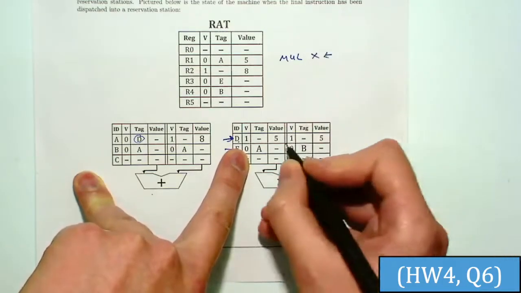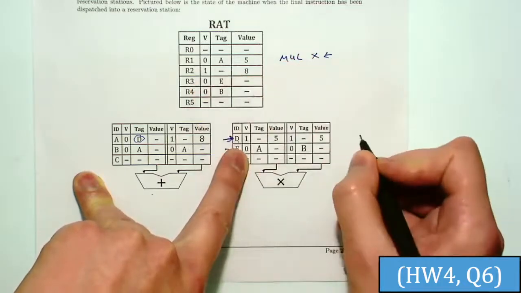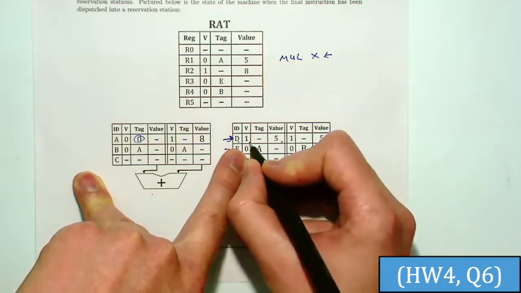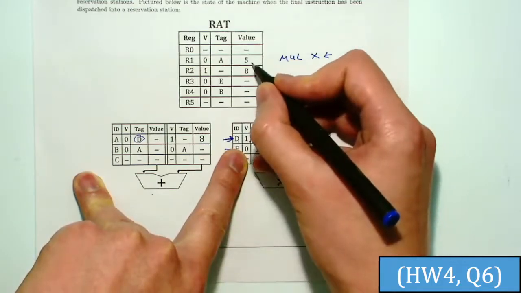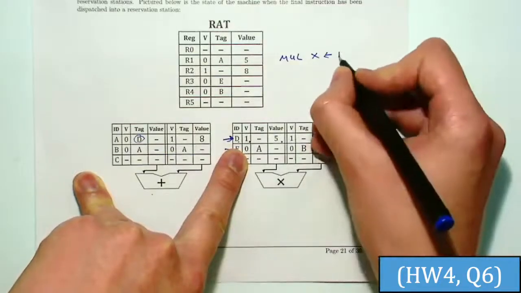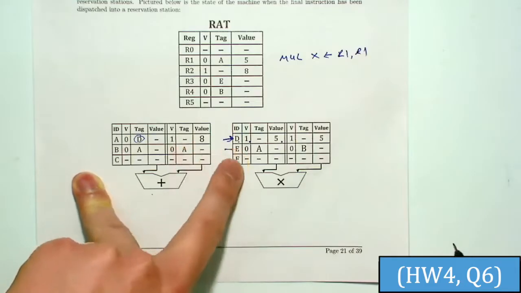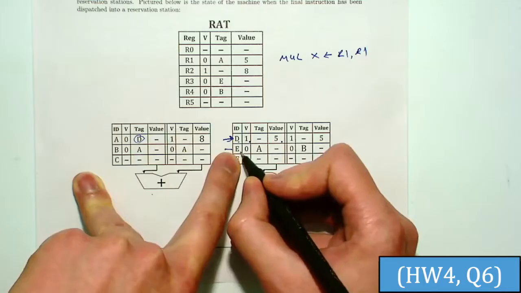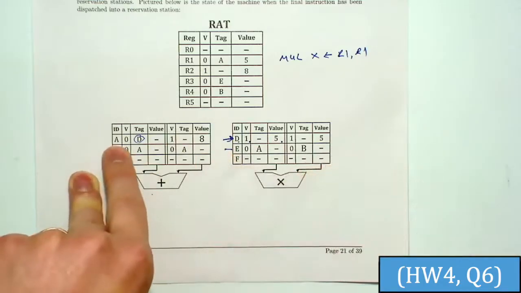And the source registers are R1 and R1, which we can tell based on this information here, right? The source operand is valid and it is 5, and only R1 has its value set to 5. So the two source operands are R1 and R1. So the next instruction would either be this one over here, identified by tag E, or the instruction that has tag A.